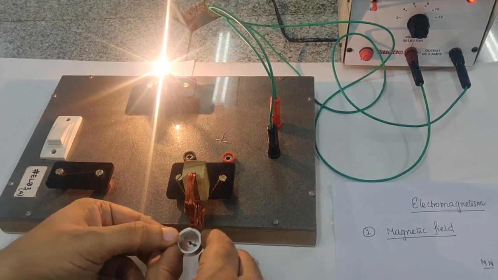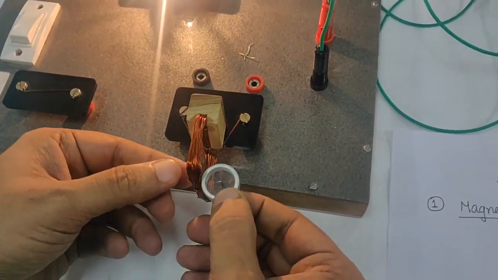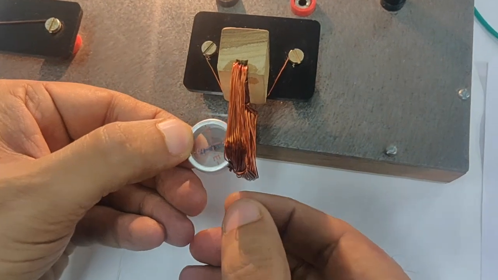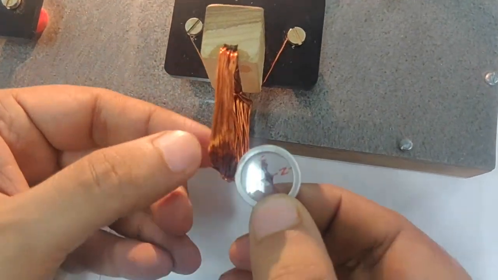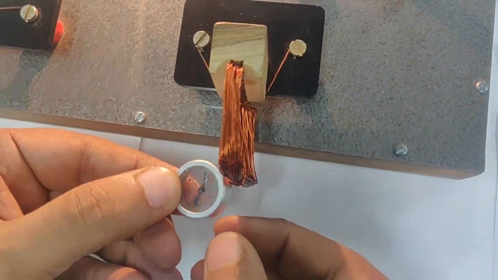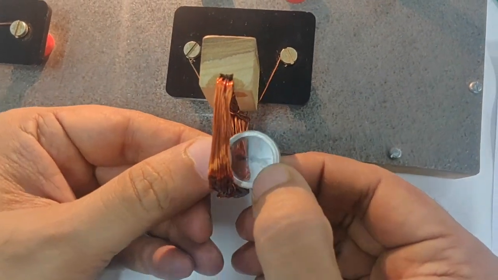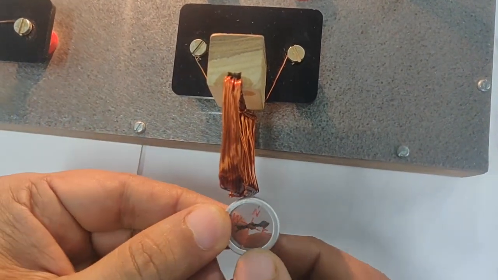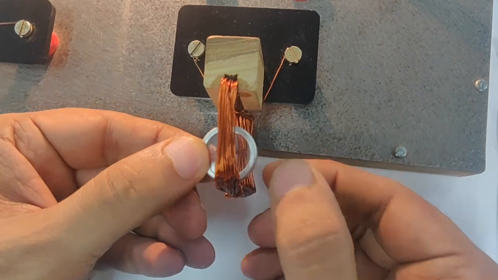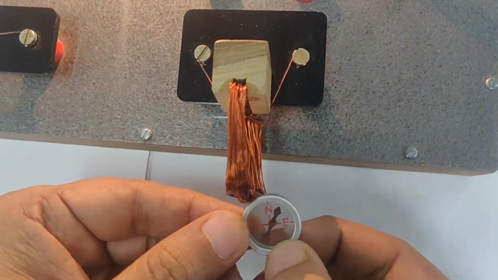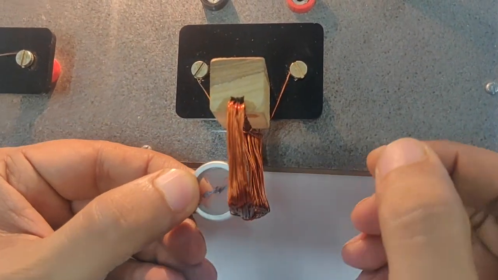As the current is passing through this conductor, I move this compass. As you can see, the compass is rotating around this wire. The direction of the magnetic field, if I were to trace the path of this needle, it's moving in circles, as you can see, right?